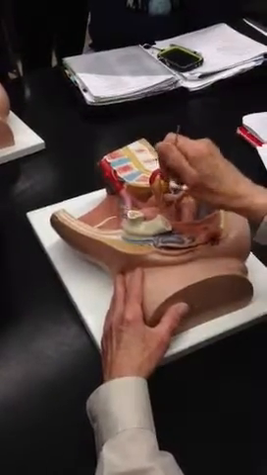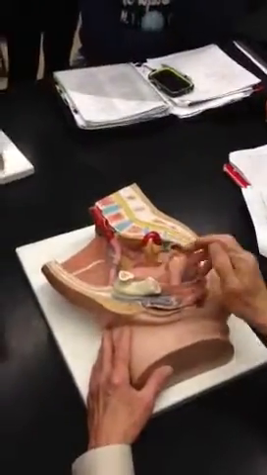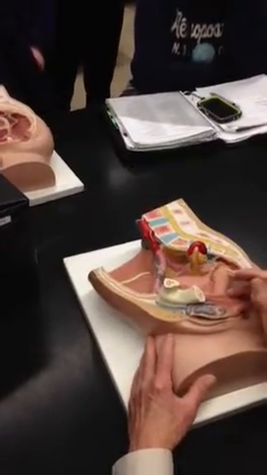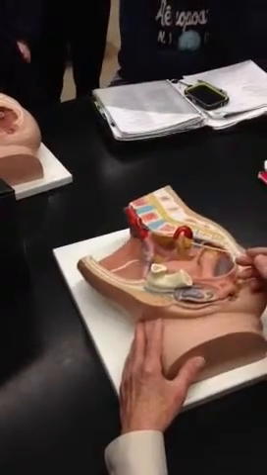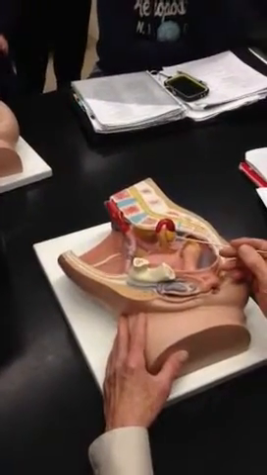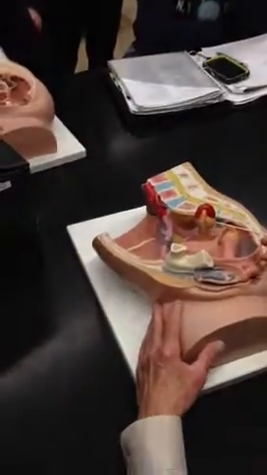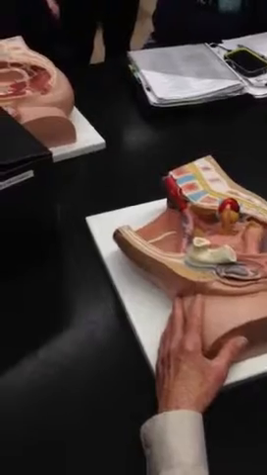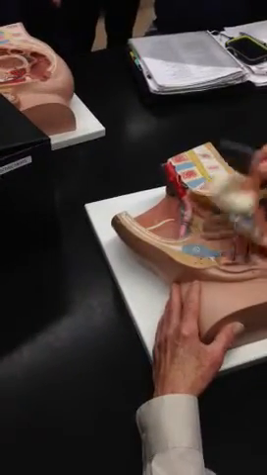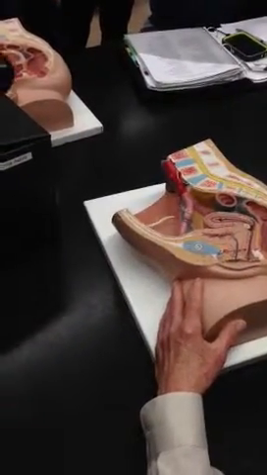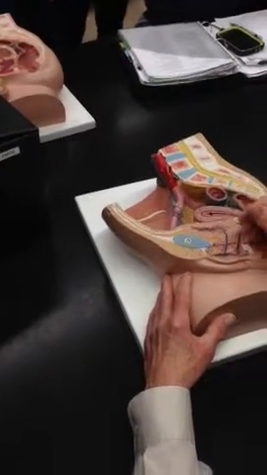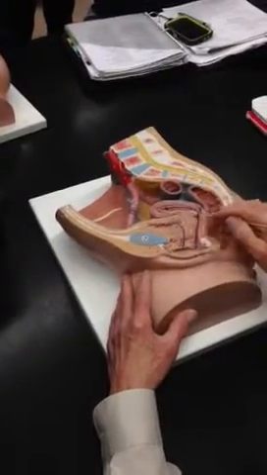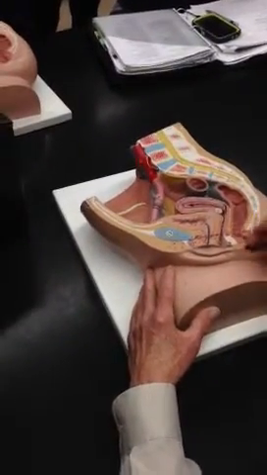So here we have the urinary bladder. Here's the oviduct, the fimbria, the what? The ovary. Okay, the ovary. All right. So now, let's flip it open. Here's the urinary bladder with the urethra. Here is the uterus. Here is the vagina.